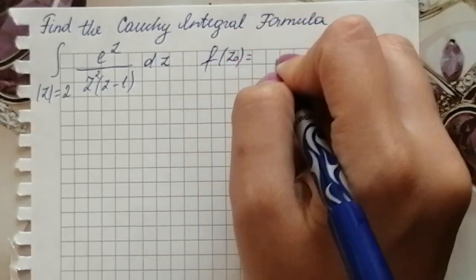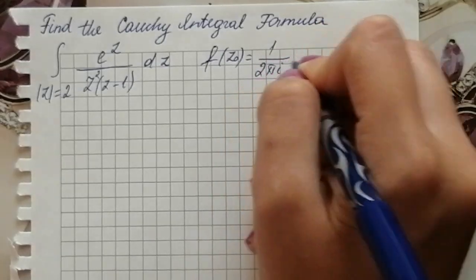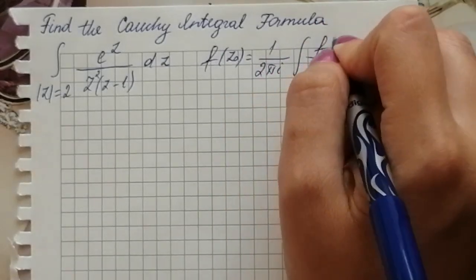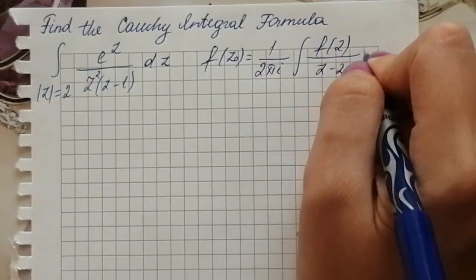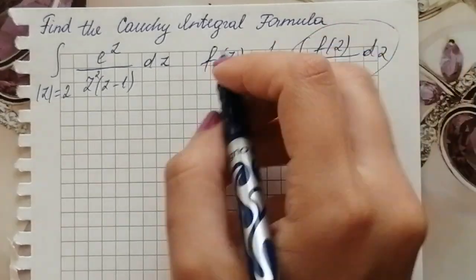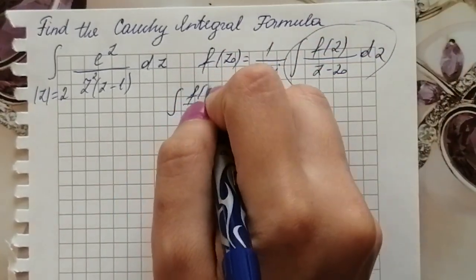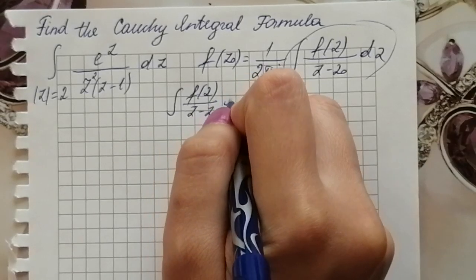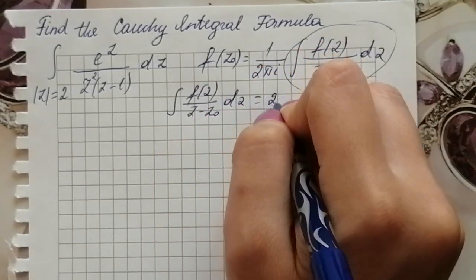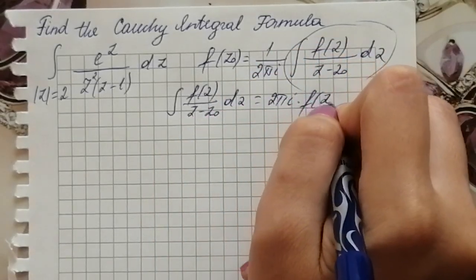For an analytic function, f of z0 is equal to 1 over 2 pi i times the integral of f of z over z minus z0 dz. So the integral of f of z over z minus z0 dz is equal to 2 pi i times f of z0.